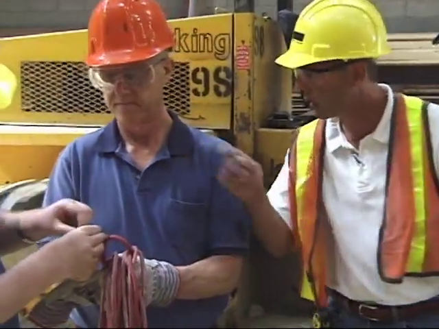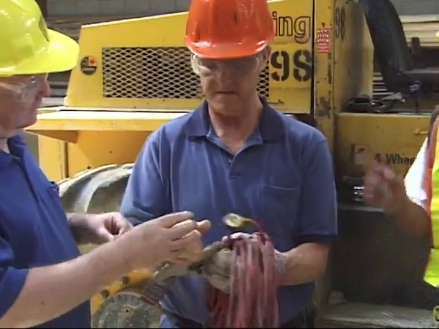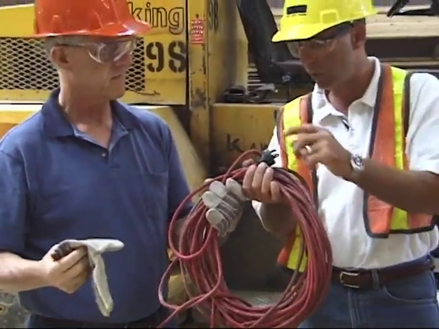It's loose and that's broken inside. Yeah, so that's what caused the accident. That's what caused Rob's accident.